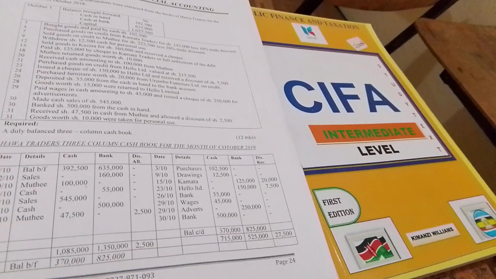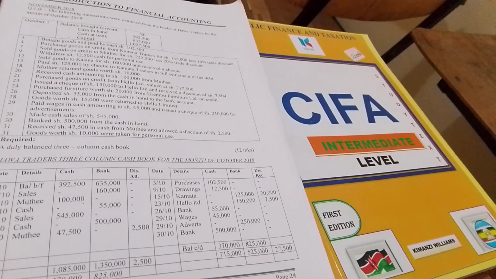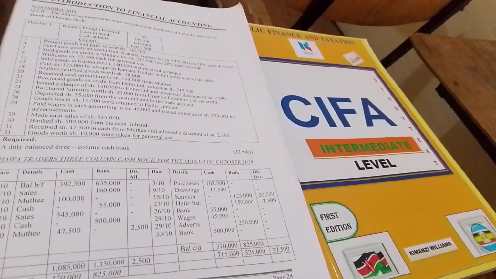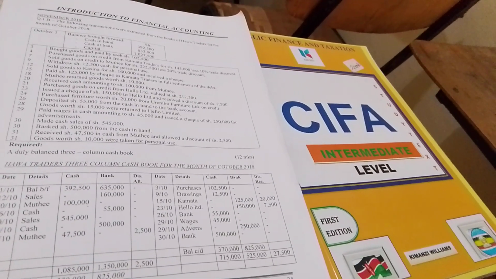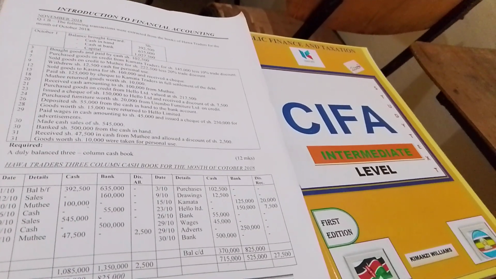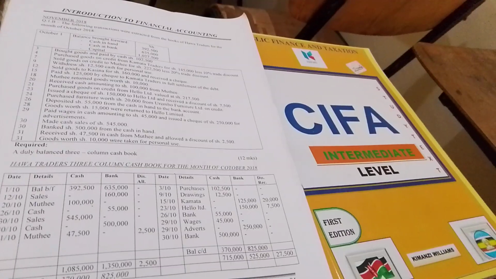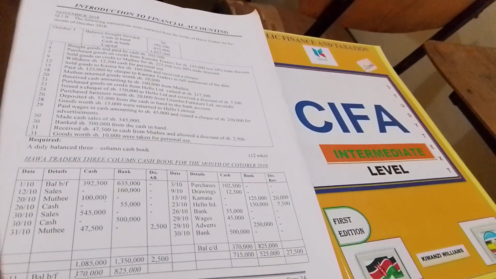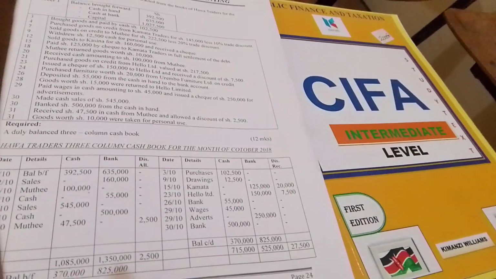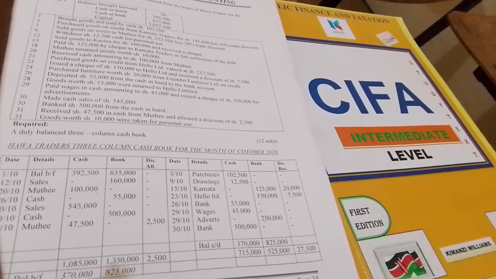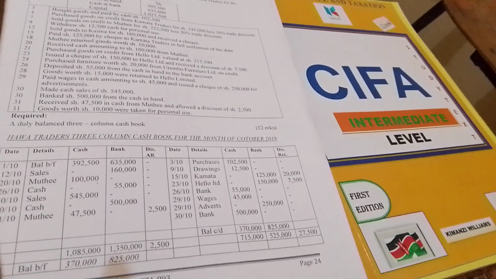Date 29th, paid wages in cash. So this is money out. There is actual cash movement. When we pay wages in cash, there is money moving out.